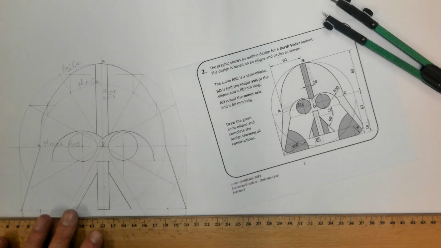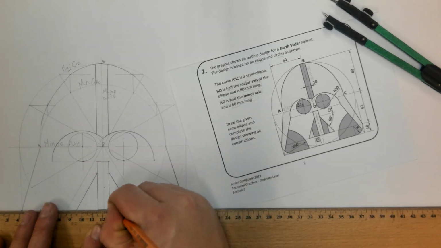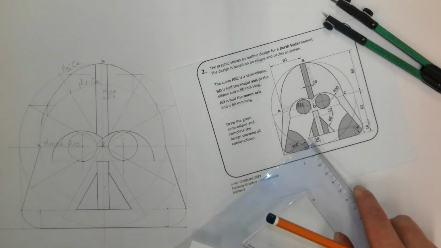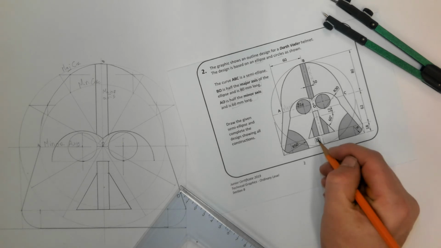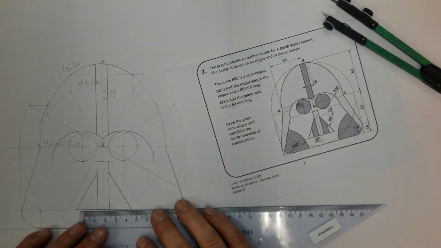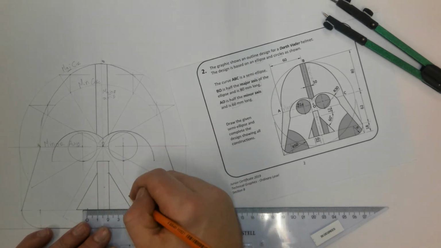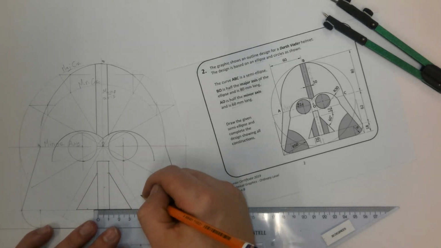So 60-degree line there. Okay, and then this piece is 10. That's 10 millimeters. So we're going 10 there.